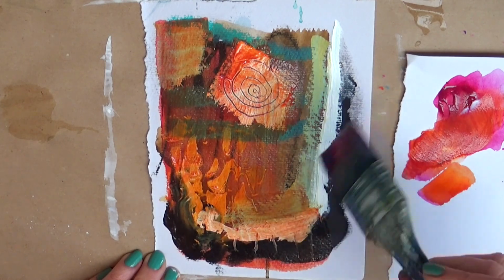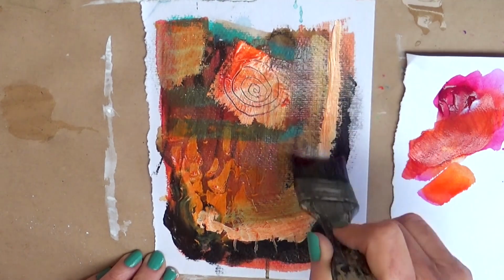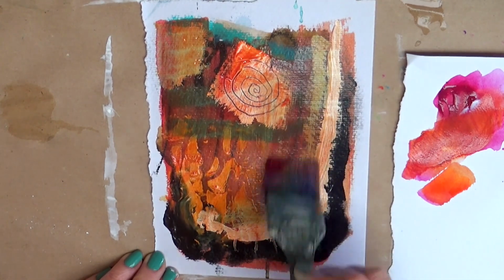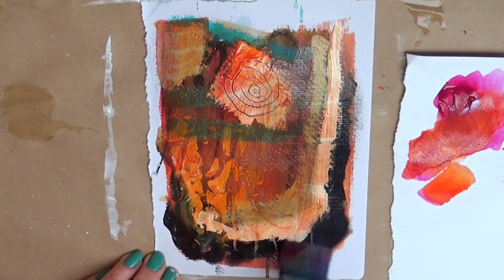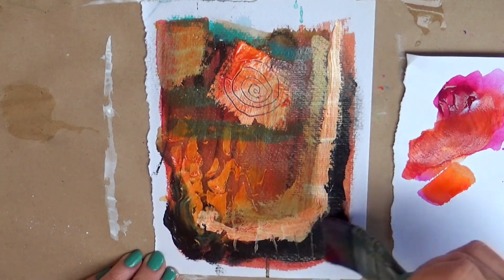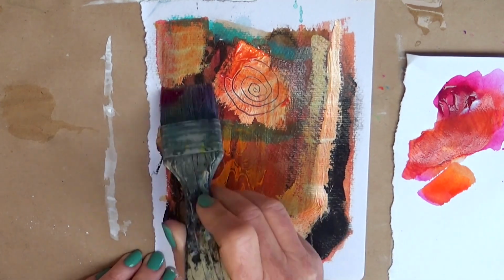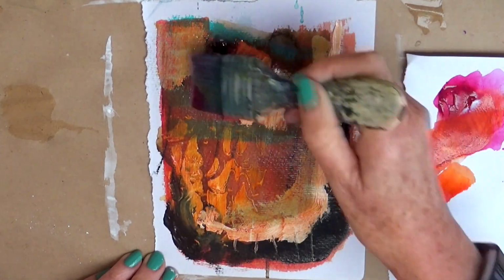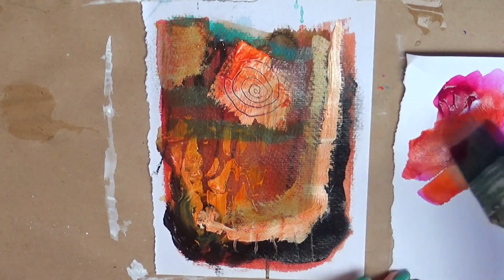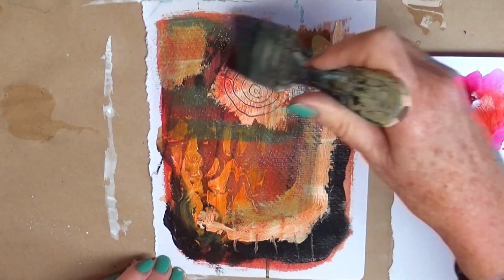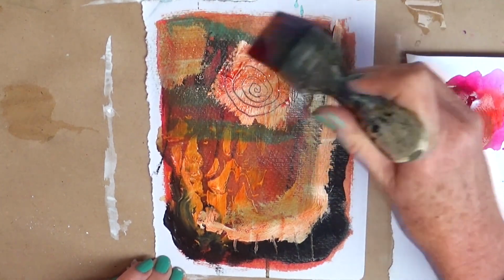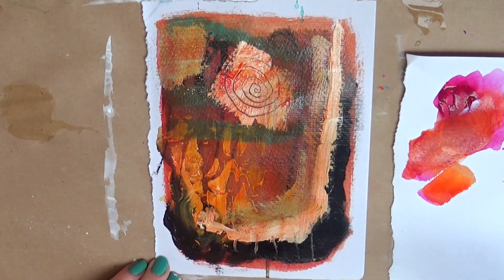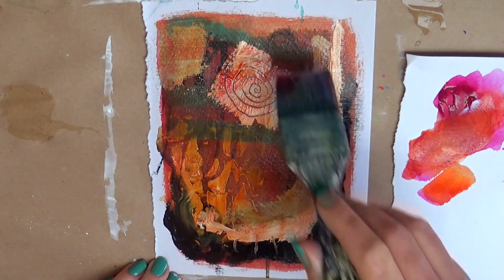At the very least, it gives you a place to move forward from where everything in the underlayer is now cohesive. And sometimes just doing this can actually give you a beautiful piece. Let's just even let go of the green up here. Wow, I actually love the way that's looking.